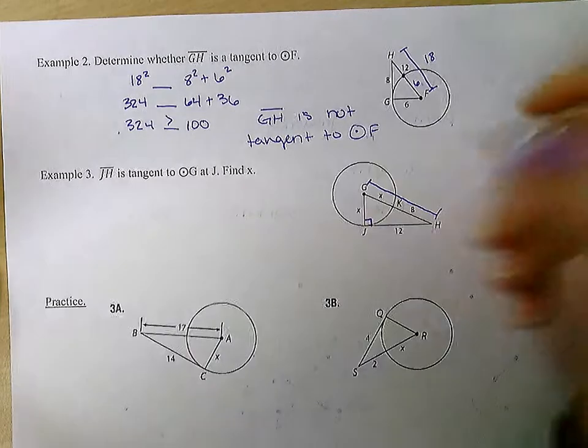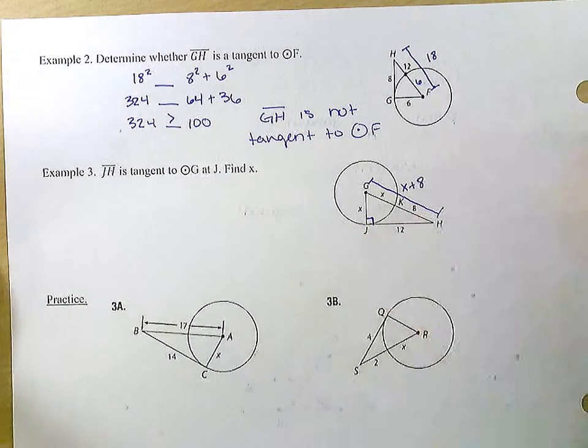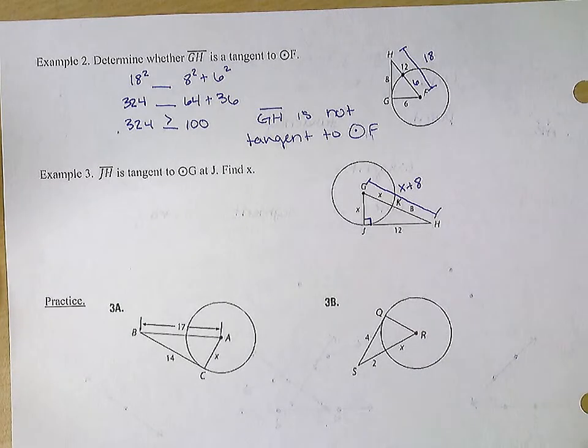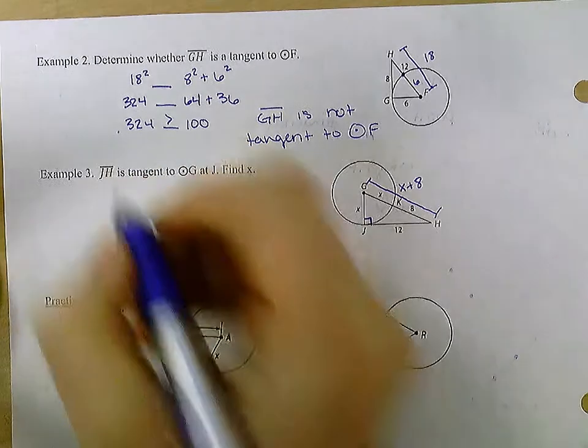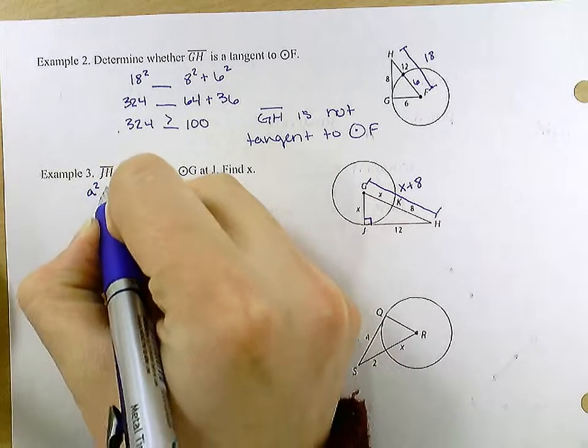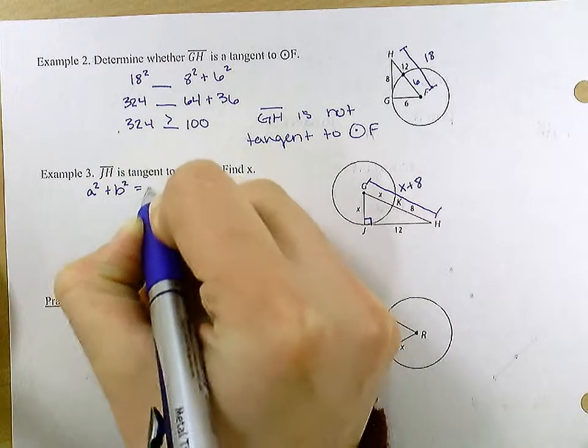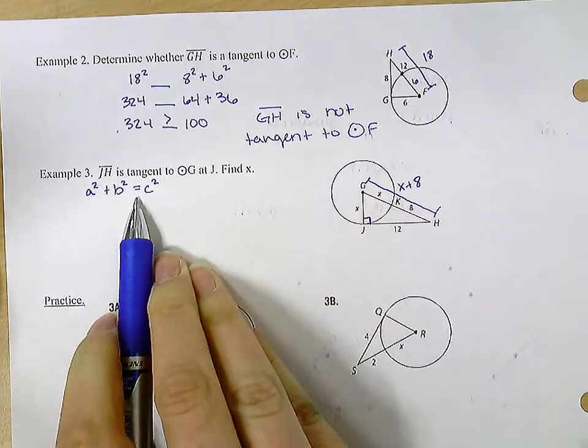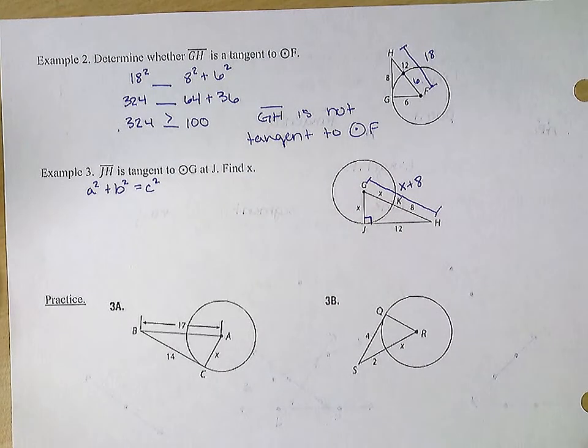8 times x. You need to add them. It's not 8x. That would be multiplying. Okay? You need to add the two together. So, to the left here, we're going to use the Pythagorean theorem. And it does have to be equal now, since I do know that that is already tangent.